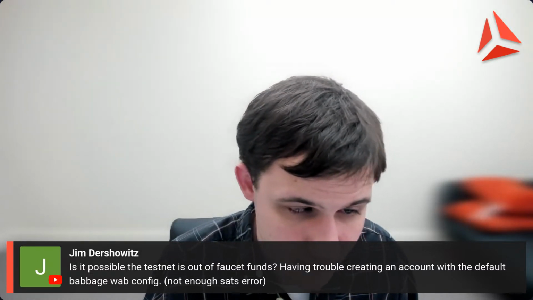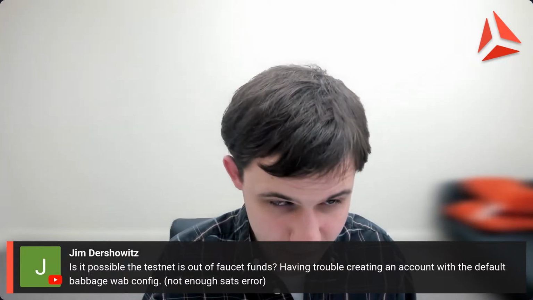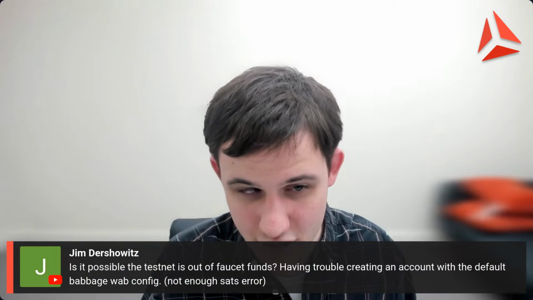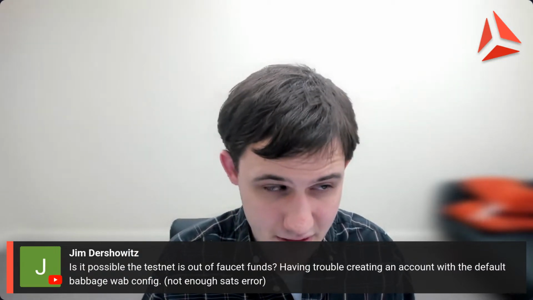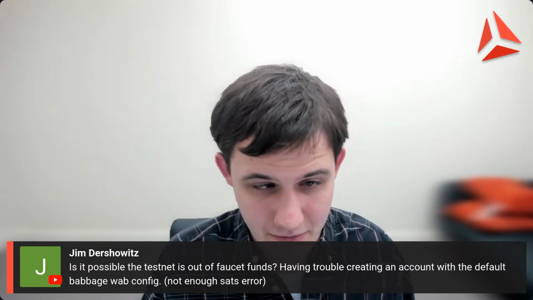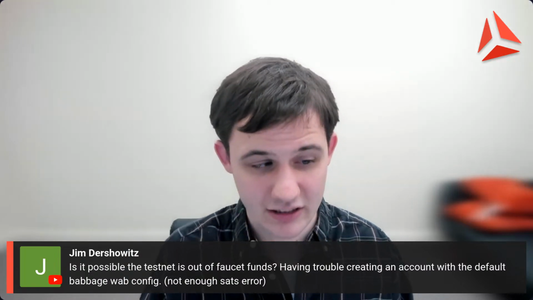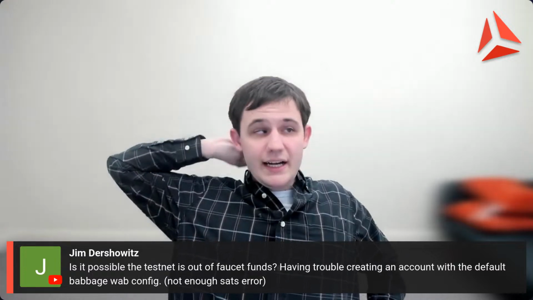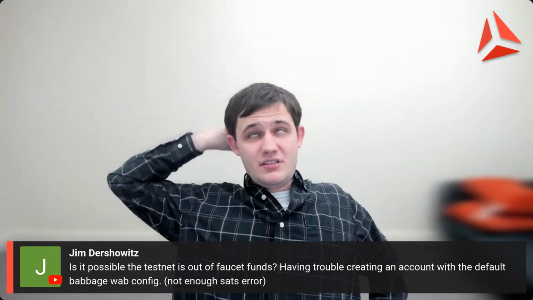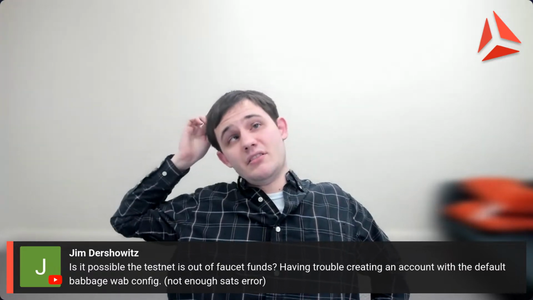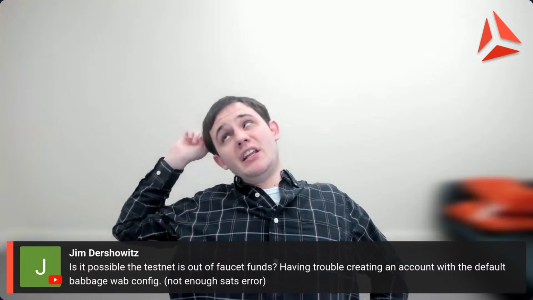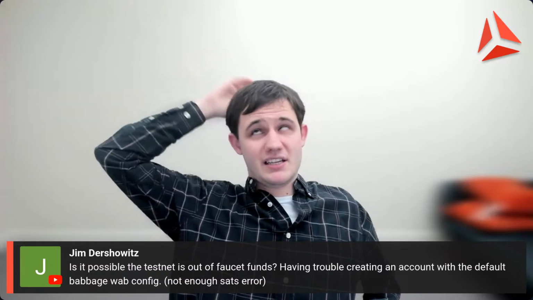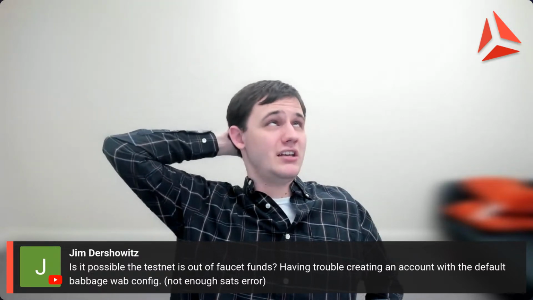All right. Is it possible that testnet is out of faucet funds? Having trouble creating an account with the default Babbage web config, not enough sats error? That is very possible. I would recommend, if you're going to use testnet, setting the network dropdown to mainnet for now and trying to use mainnet. I don't recommend trying to get testnet working right now. It's a little janky. We will make it work.